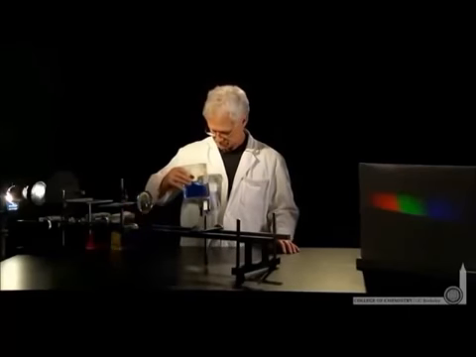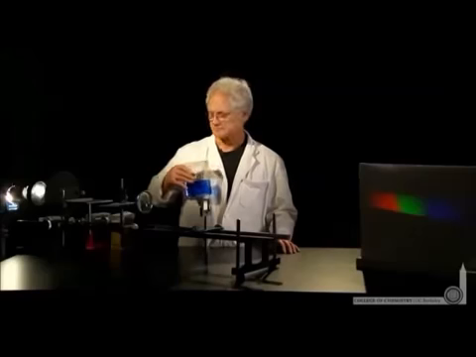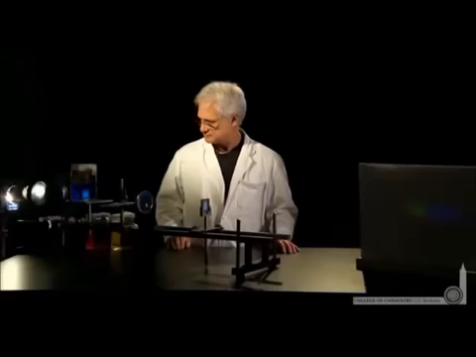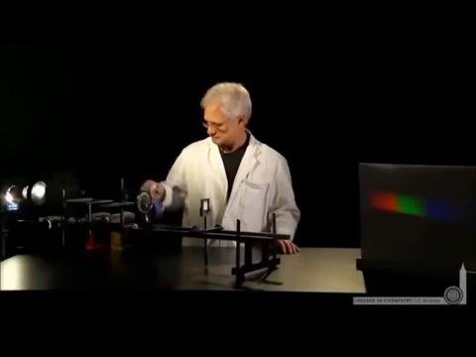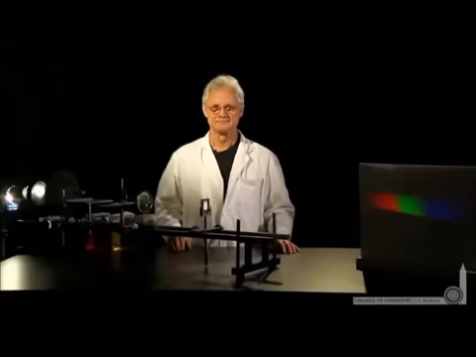Finally, we have a blue solution. The blue solution should absorb the red and the green and transmit the blue. So here we see the origin of colors. Colors are absorbed and transmitted, resulting in the colors that we observe.